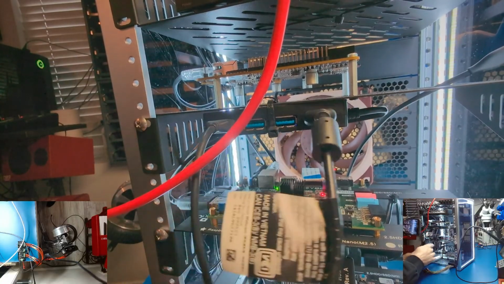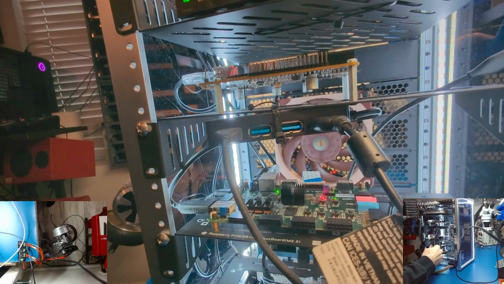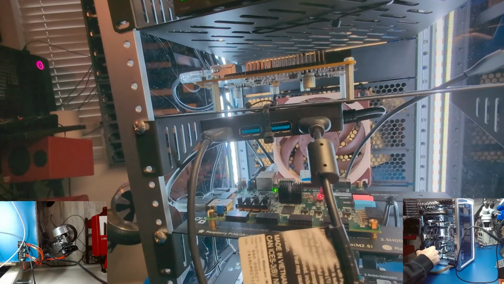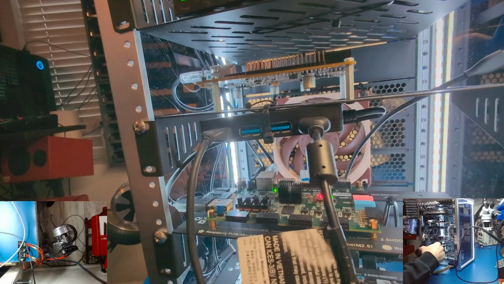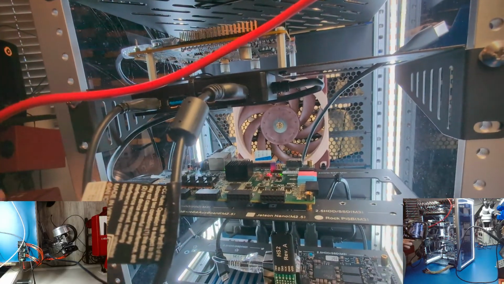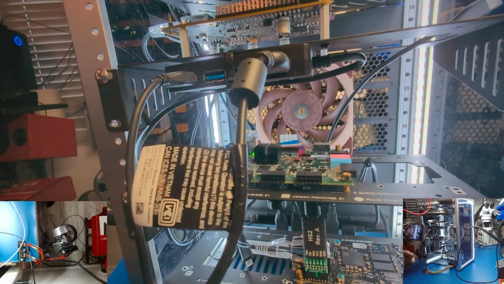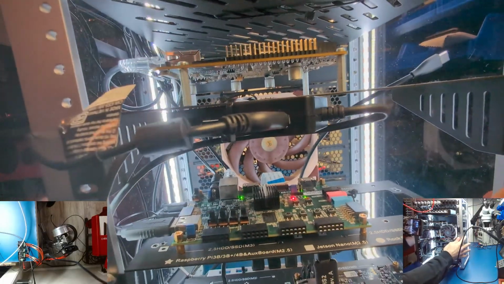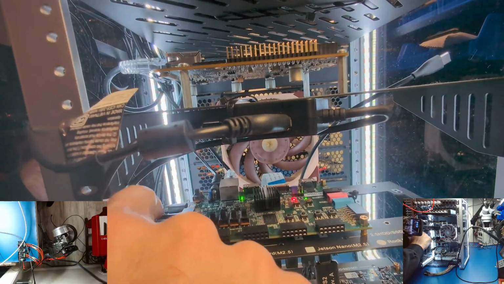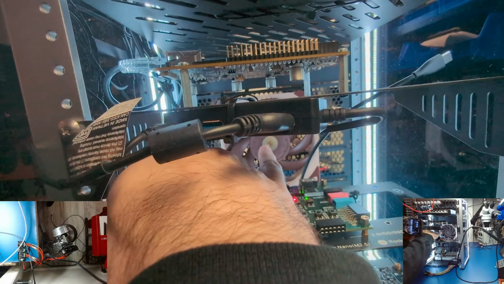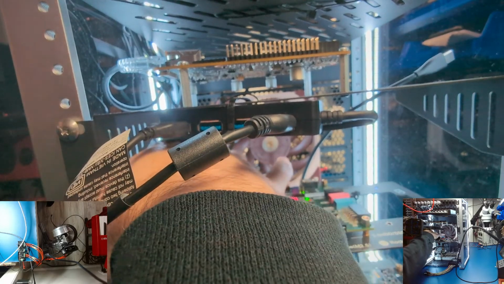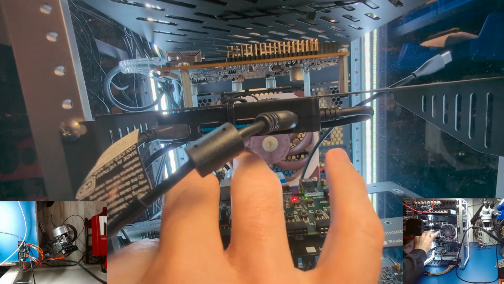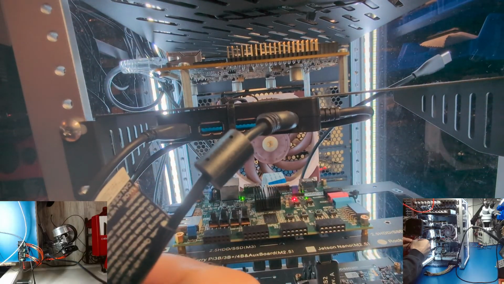Now there's a lot of cables here. Okay, so the jumper is right there. I'm just going to disconnect this jumper on one side. So now it's floating. I don't want it touching anything else.